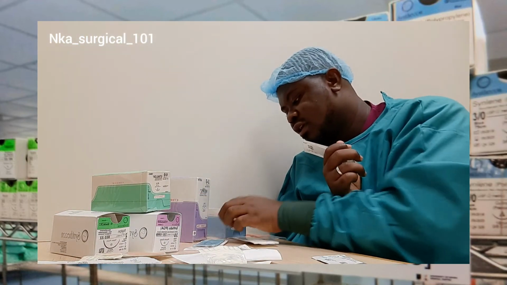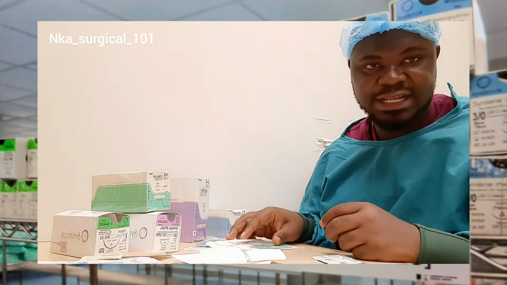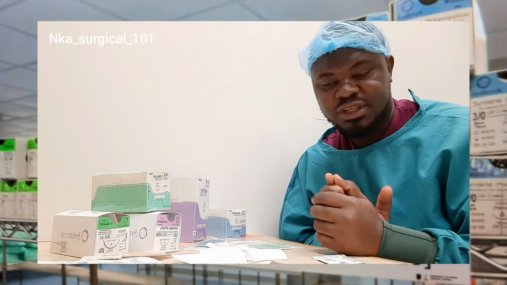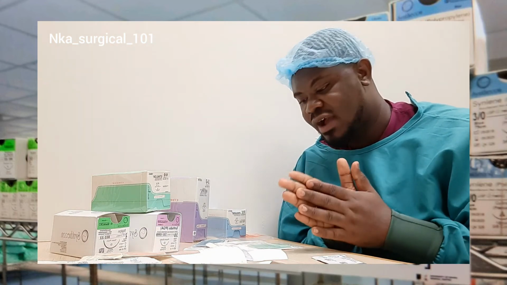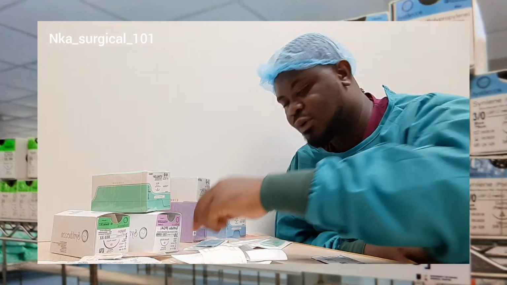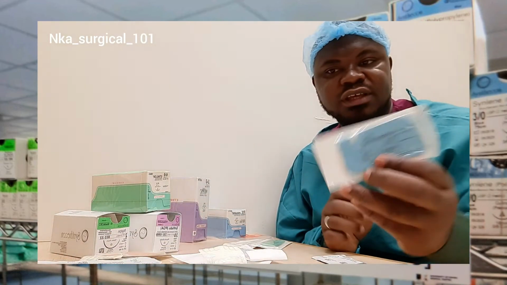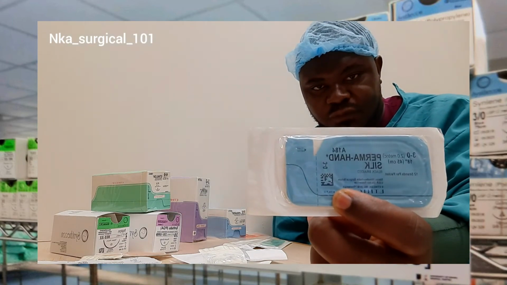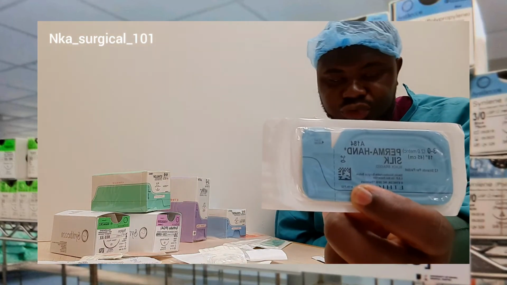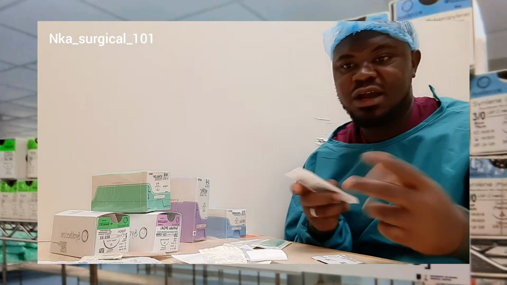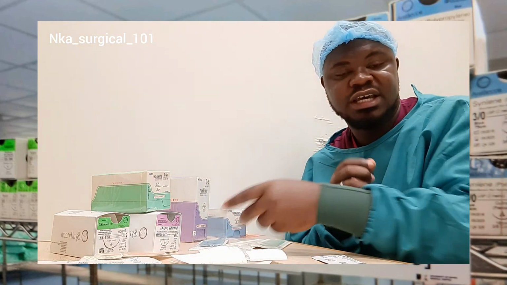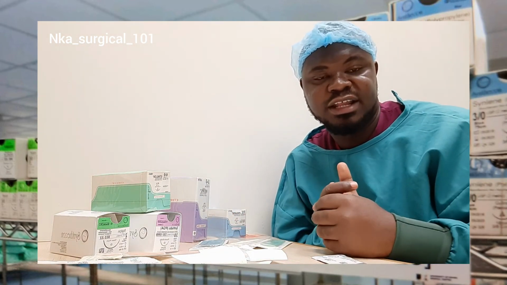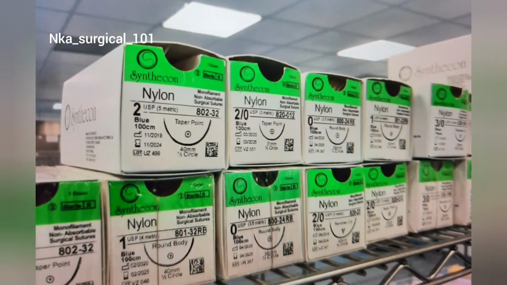So echelon and prolene for synthetic non-absorbable sutures. The other part is the natural non-absorbable suture, and an example is the silk suture. This is how the silk suture looks, and that is an example of a natural non-absorbable suture. The other types are the surgical cotton and the surgical steel, and they are the natural non-absorbable sutures.